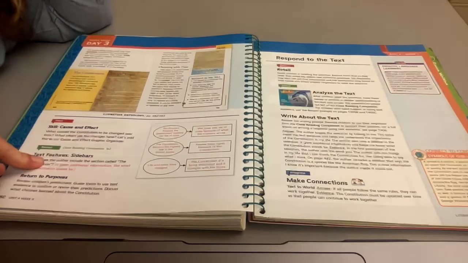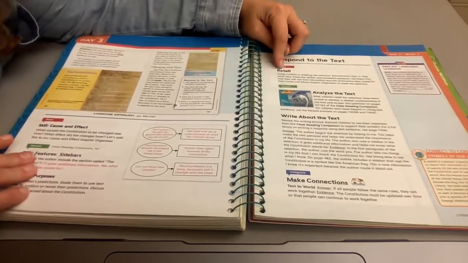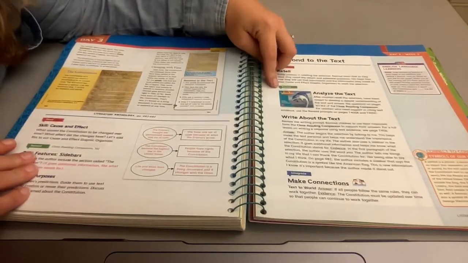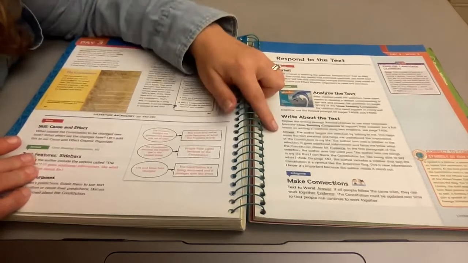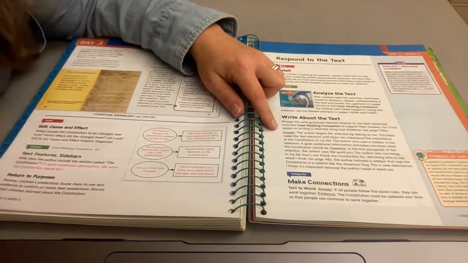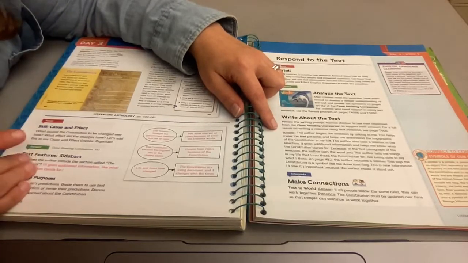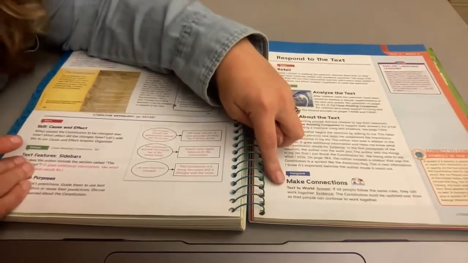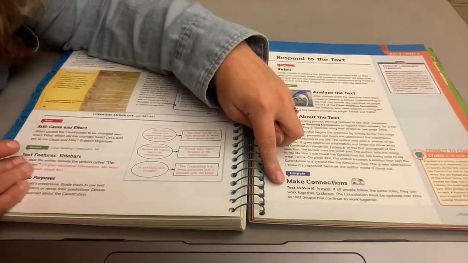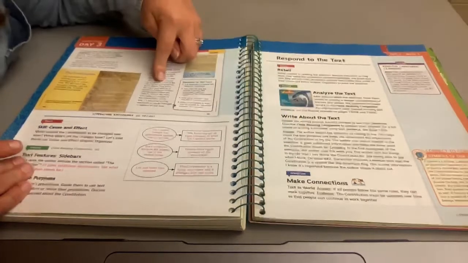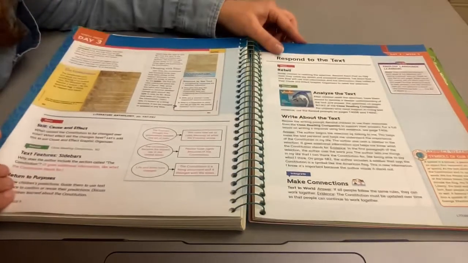Okay, we didn't talk much about text features, so I'm going to dig into that on day 4. I'm also going to focus on my retell, maybe analyzing. I would move your write about the text into a center. There's your writing prompt for the day. Always have kids make connections at the end of the story. Have them find text evidence to support their conclusions.